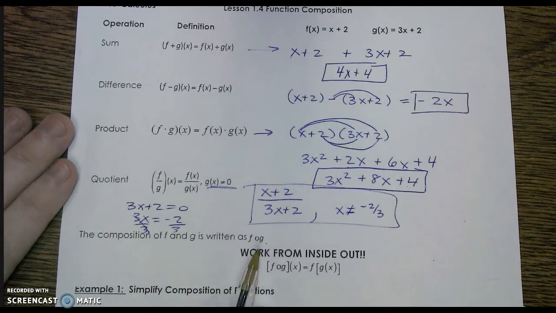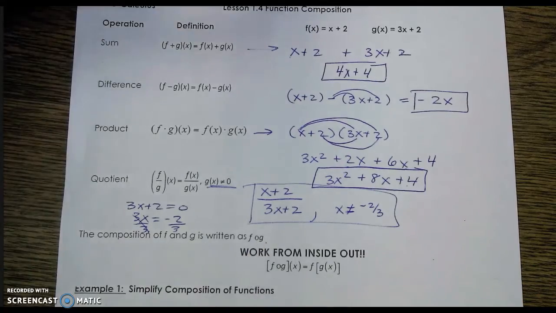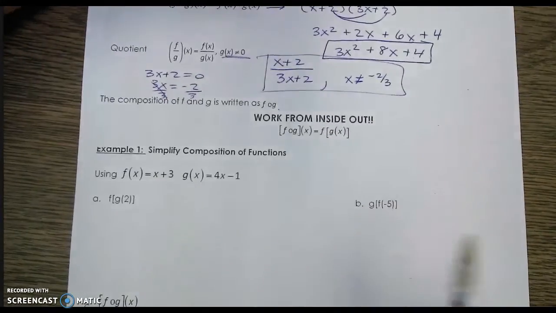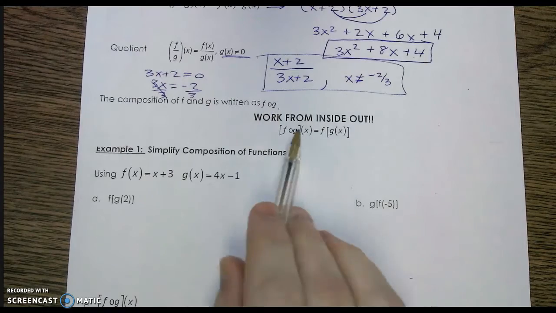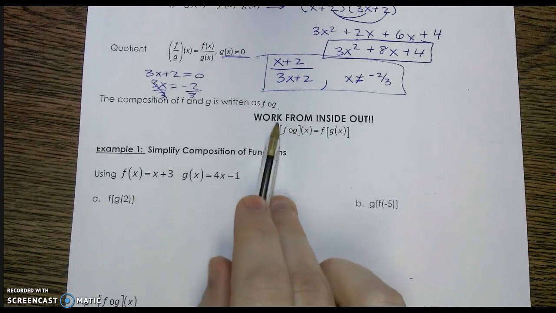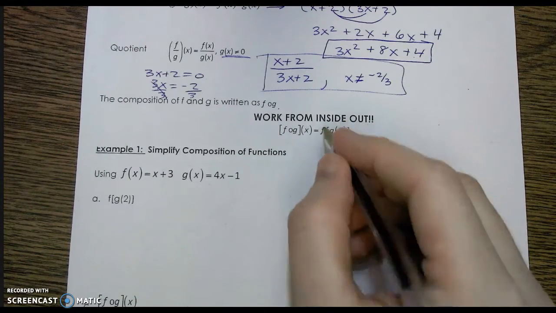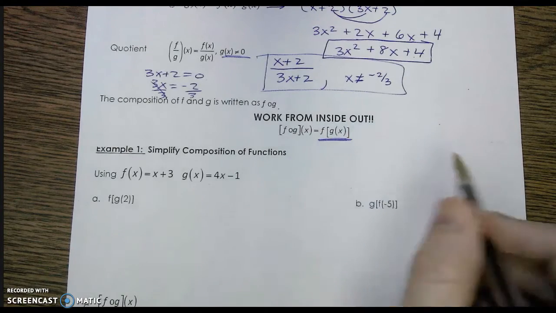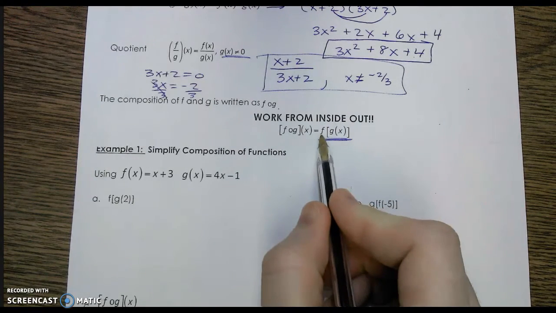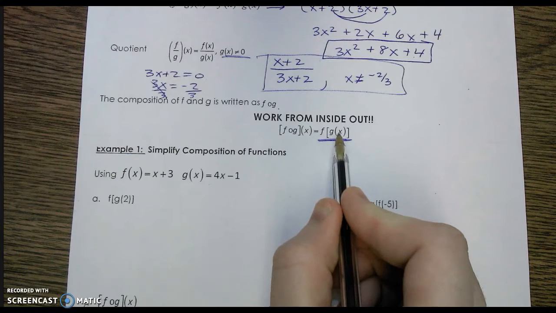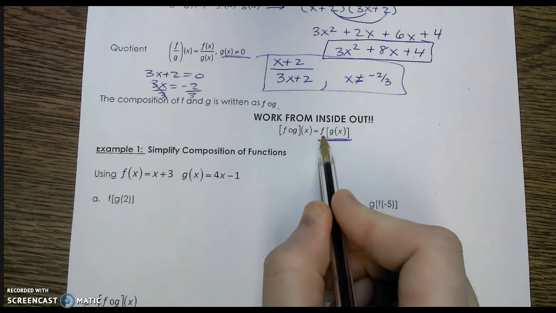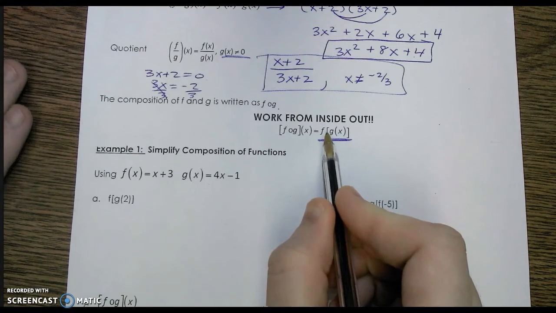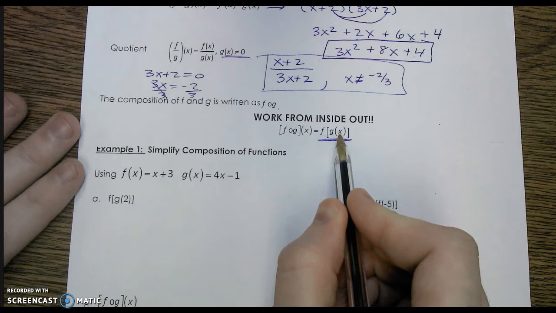So what if we have f of g? If there's an open circle between them, that's wanting you to take the g function and put it inside of the f function, which I think is easier to see when written in this notation. F is on the outside, g of x is inside of that function. You can tell that when there's only one x.